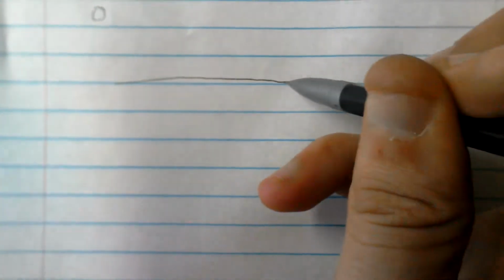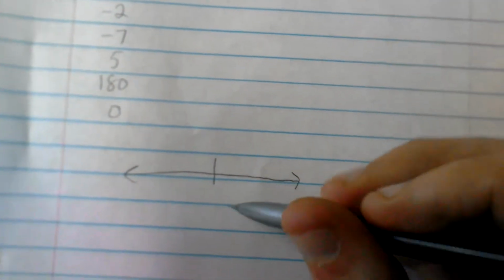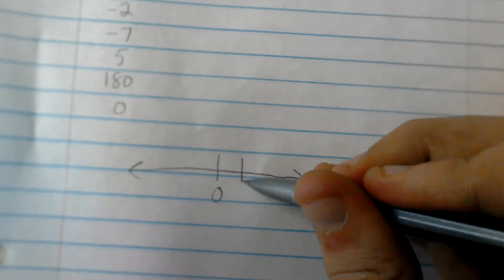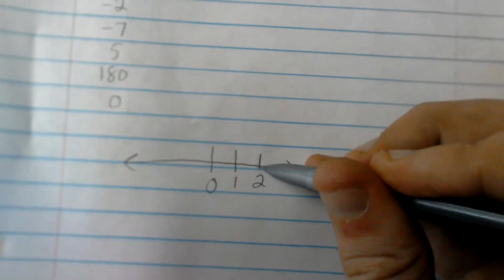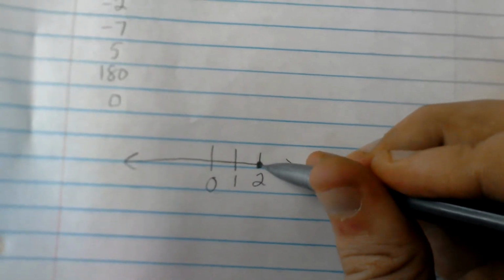So when I'm plotting them on a number line, okay, here's my number line, obviously not drawn the best. And I want to plot the point, let's say these first two, 2 and -2. Now the way I can think about this is that 0 is in the middle of my number line. That is what separates my positive numbers from my negative numbers. So if I wanted to, I could plot by 1, 2, and that would be my point.